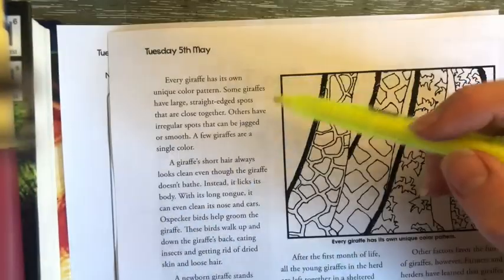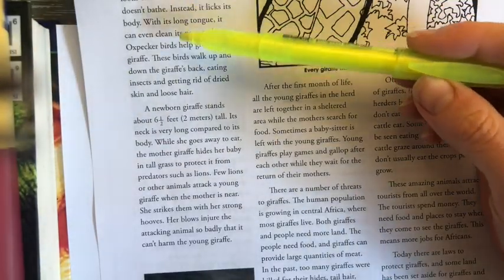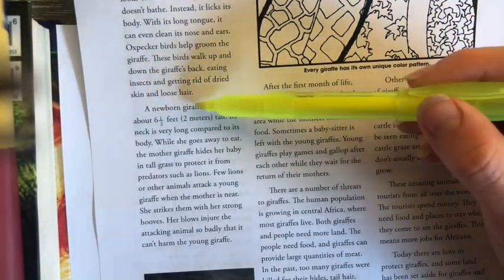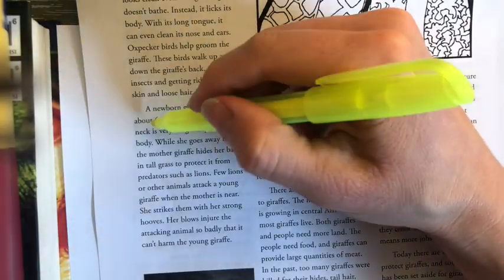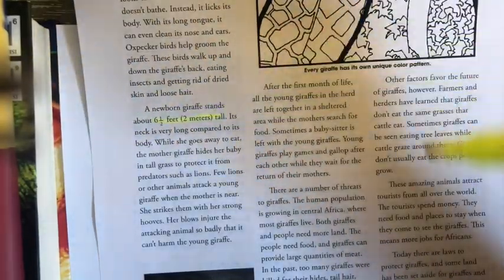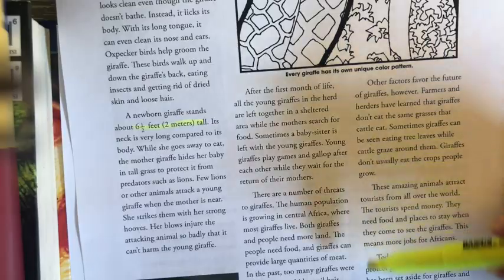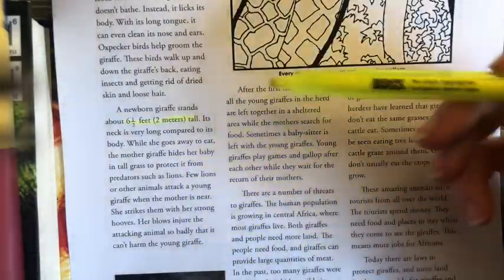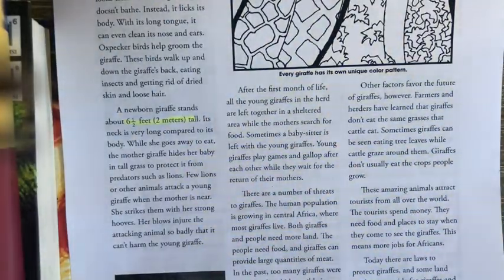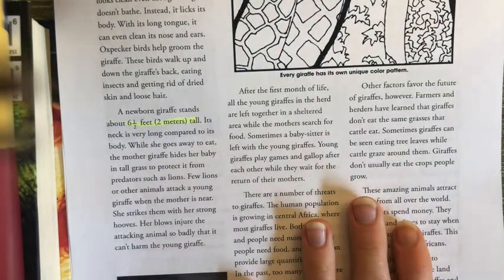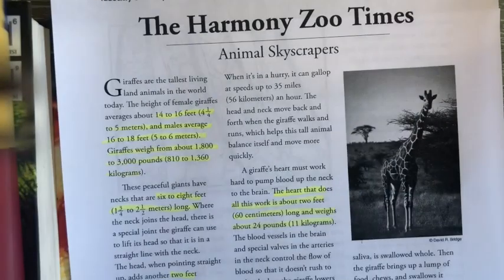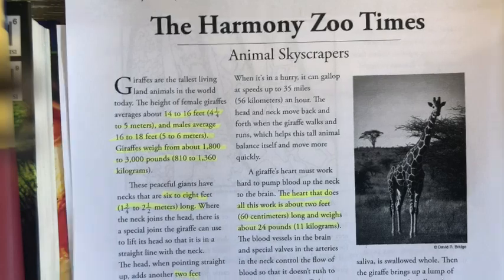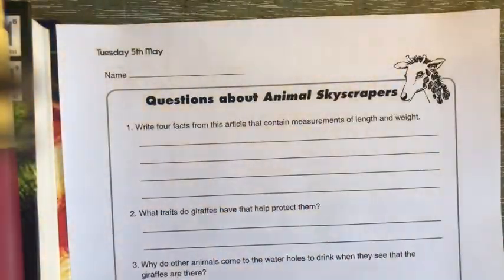Now I go here. Every giraffe has its own unique color. Okay, reading down, I'm scanning for numbers. Oh, I see numbers here. A newborn giraffe stands about 6.5 feet or 2 meters tall. That is a fact that we could use. And I scan through to make sure there's no other numbers that I'm missing. Nope. So now I've scanned through and I've highlighted the facts that talk about weight and height. And I can pick any 4 that I want.